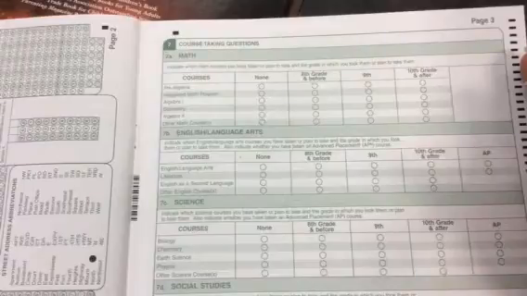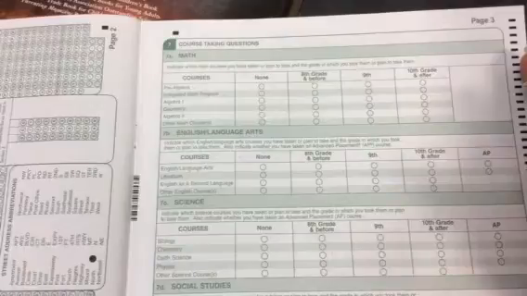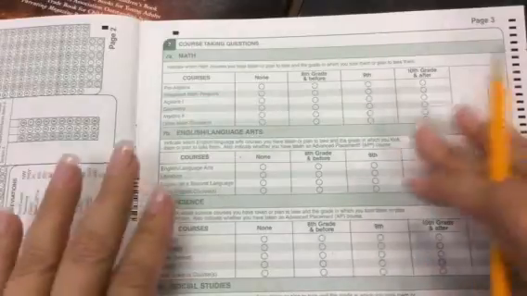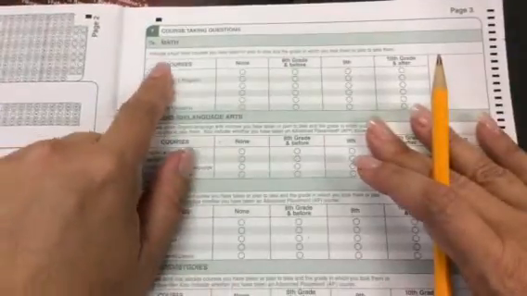If you are taking a course this year, you're going to fill in the circle for your current grade. You may fill in all circles on a given line that apply. Please look up at your teacher when you have finished and if you have any questions. So let's take a look at math.